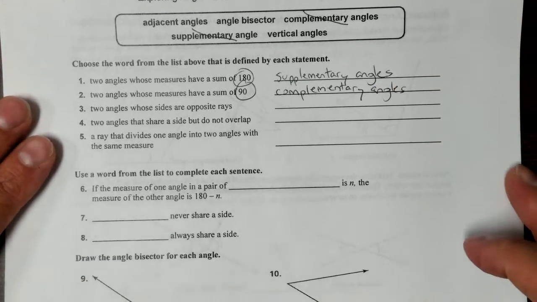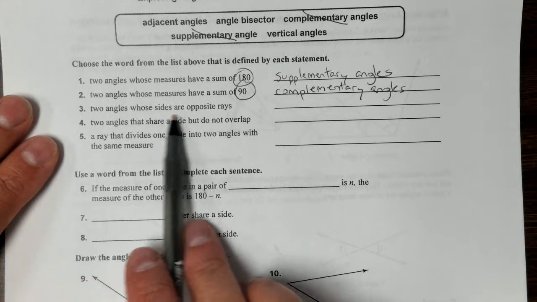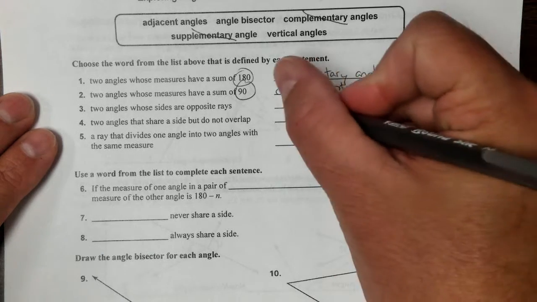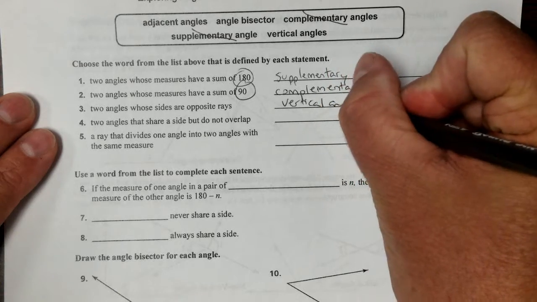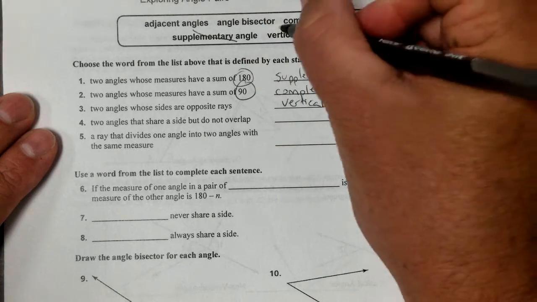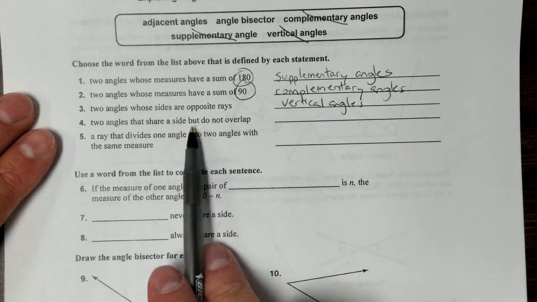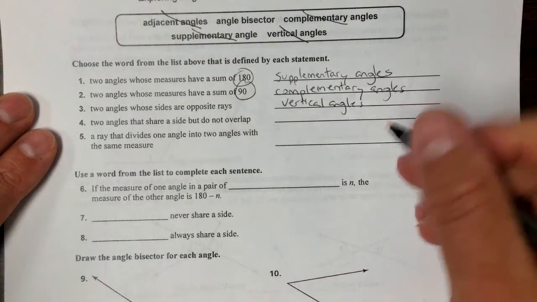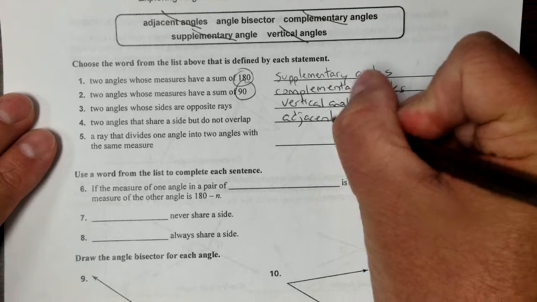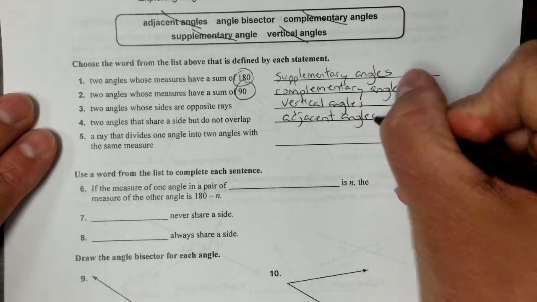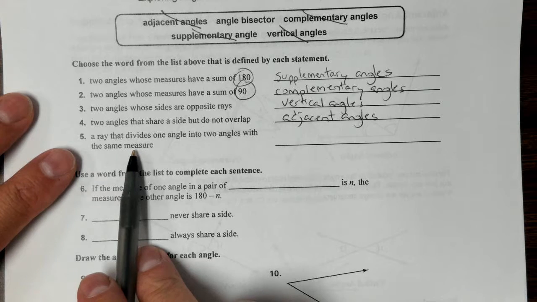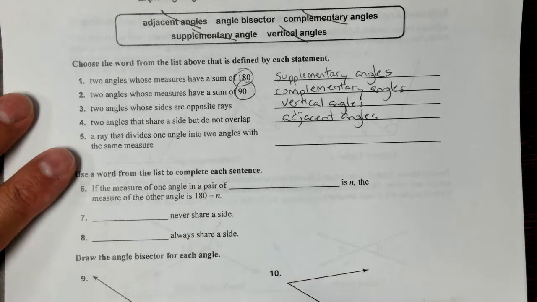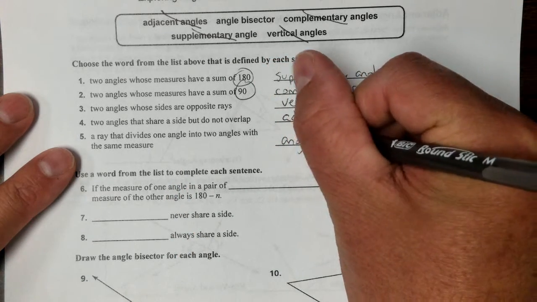The next one, 2 angles whose sides are opposite rays. What do y'all think? Yeah, very good. Vertical angles. Awesome. And 2 angles that share a side but do not overlap. Yeah, adjacent. Very good. Adjacent angles. And then a ray that divides one angle into 2 angles with the same measure, that'd be the bisector. Angle bisector.